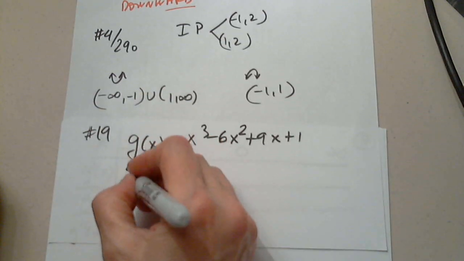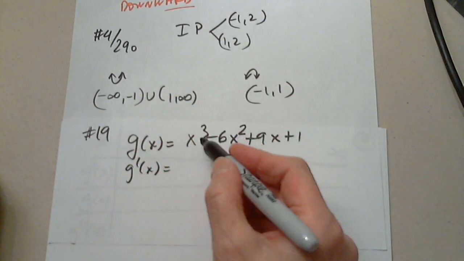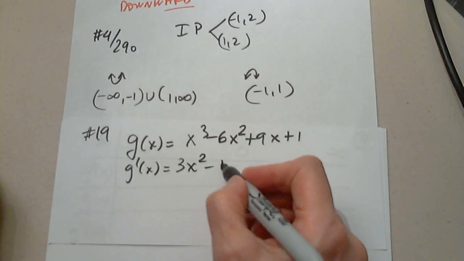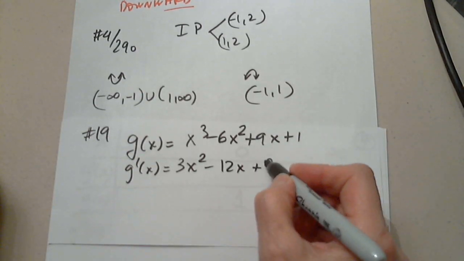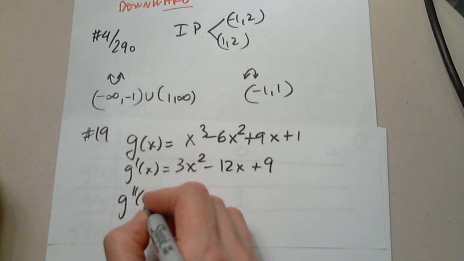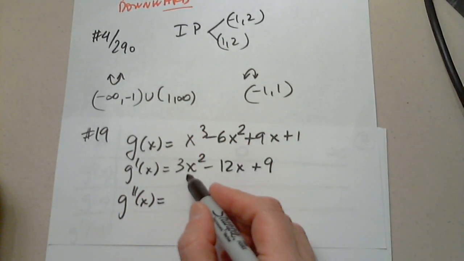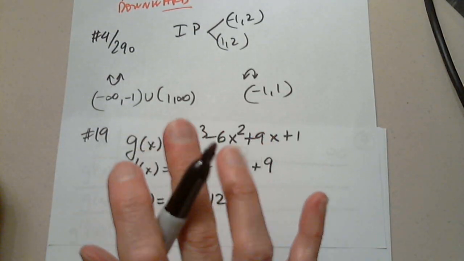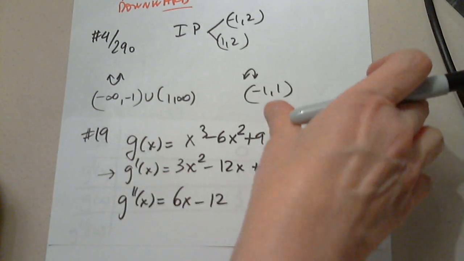So let's find g prime, which would be 3x squared minus 12x plus 9. That's it. Since we are here, let's also find the second derivative. That would be 6x minus 12. Perfect. So let's take it easy. We start with the first derivative.